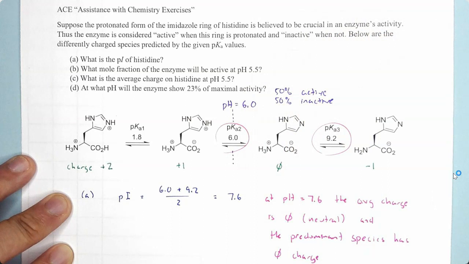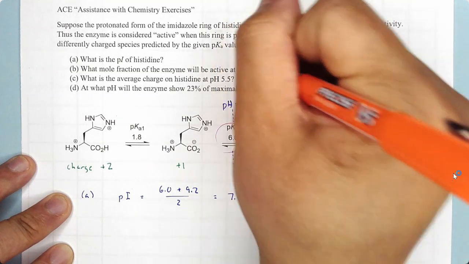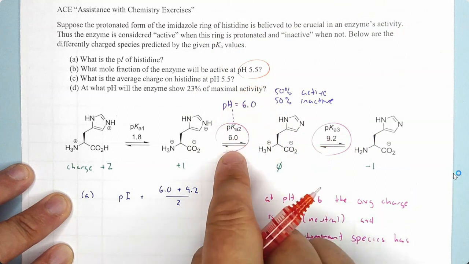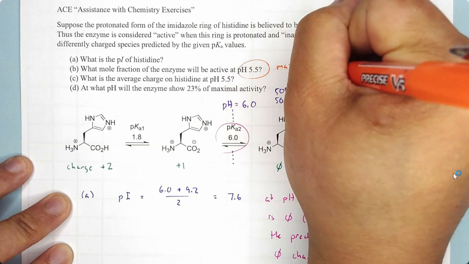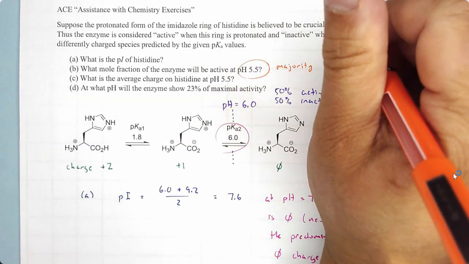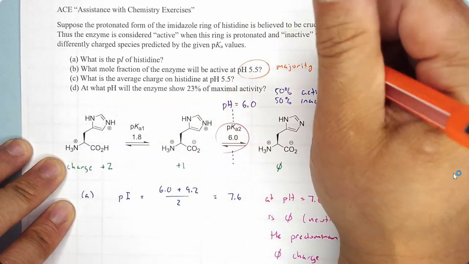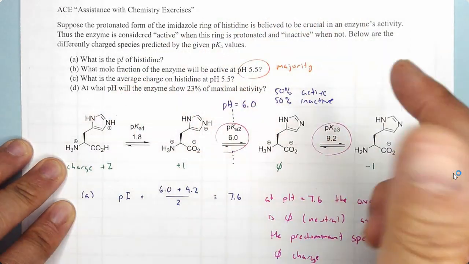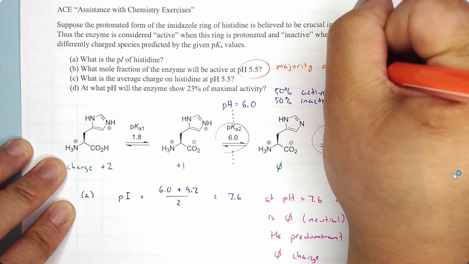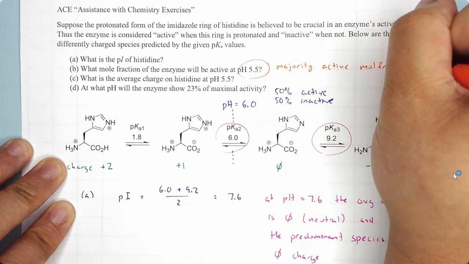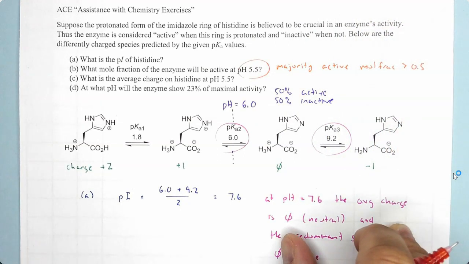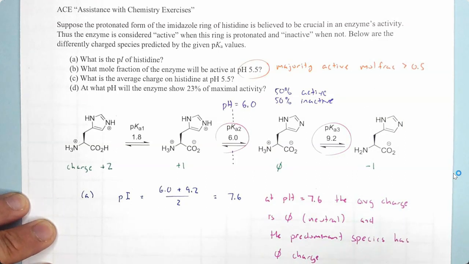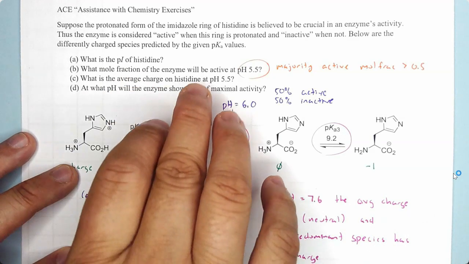And so you can imagine that if your pH is 5.5, that is on the acidic side of 6, so we would expect the majority. It's always good to have a guesstimate as to what the answer will be, and the mole fraction should be greater than 0.5. Or you could say the percentage is greater than 50%. Okay. And so we want the mole fraction active.